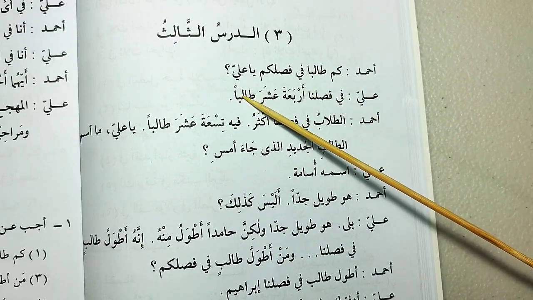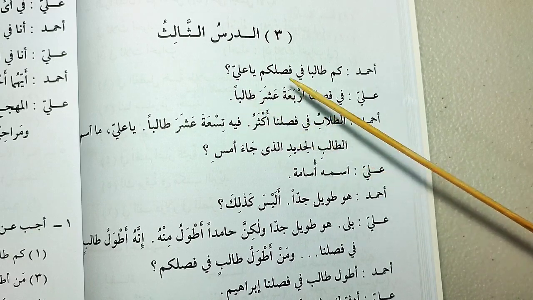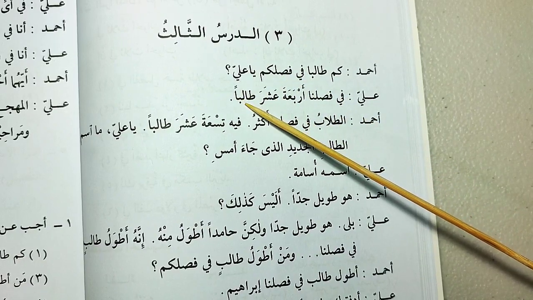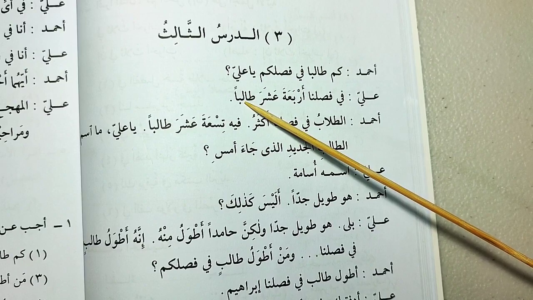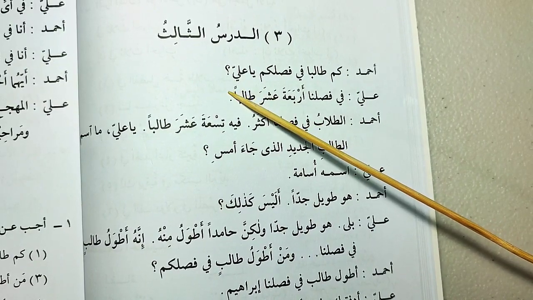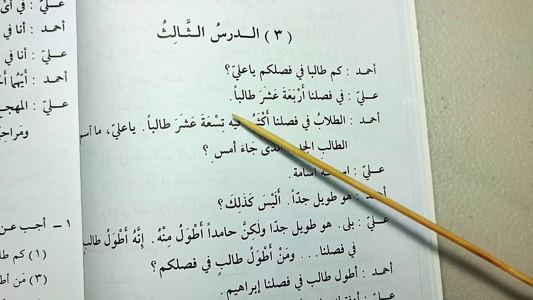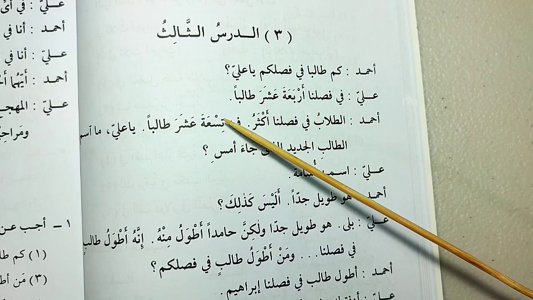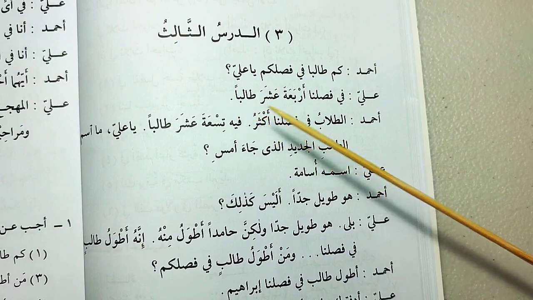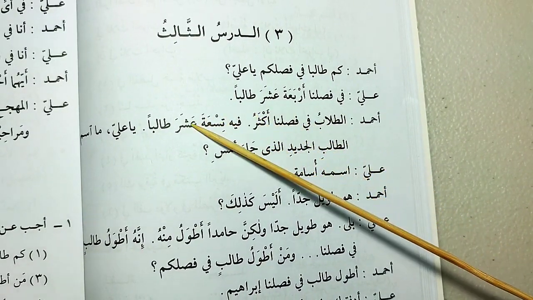So likewise, the thing that's being counted from 11 to 99 goes all the way to 99. The thing that you're counting comes as singular, mufrad. It comes as nakira, indefinite, and as a mansub noun. So same rules. So we don't say 14 طلاب مضاف مضاف إليه. No. The rules change. We're going to explain this in more detail, inshallah. So في فصلنا 14 طالبا. In our class we have 14 students.